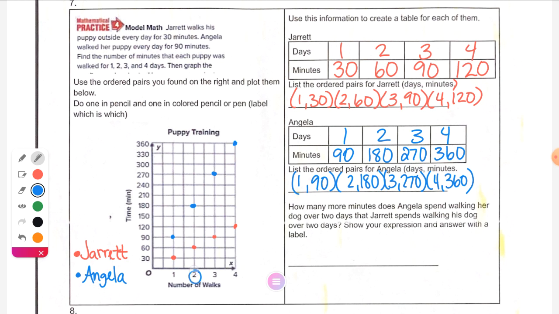I'm focusing on my line right here, my 2 days right there. So I look at Jarrett's or Angela's. Hers was 180. Jarrett's was 60. So he was correct, 120 minutes. Because you'd look at 2 days: Angela was 180, Jarrett was 60. 180 minus 60 is 120 minutes. Questions on that one? Okay, let's go on down.